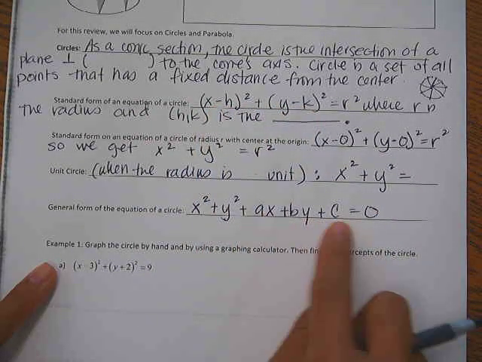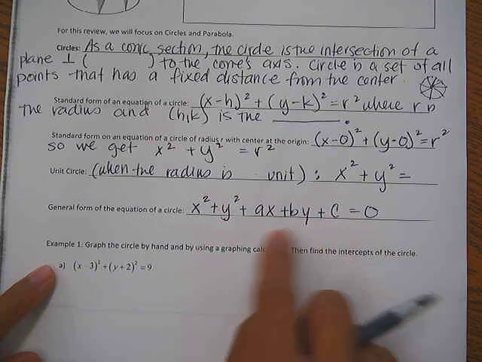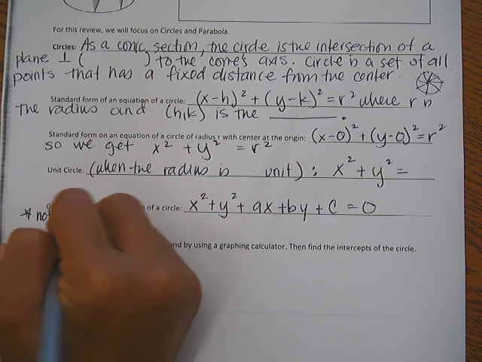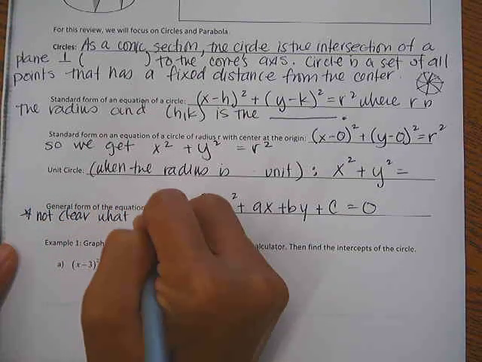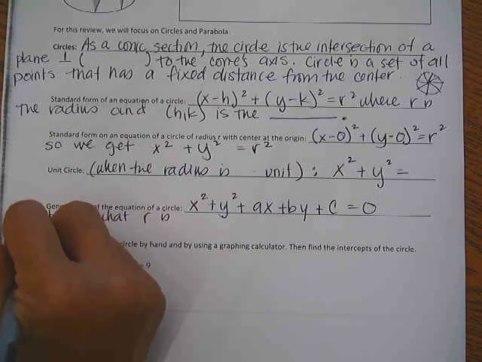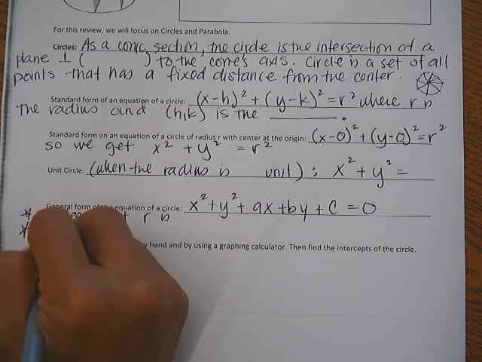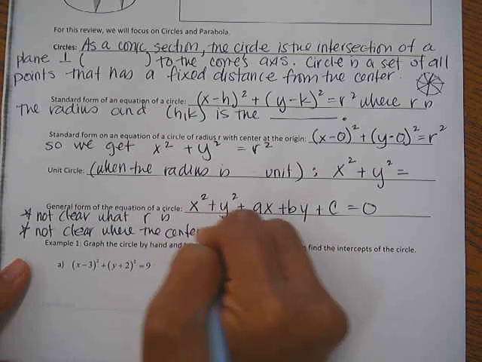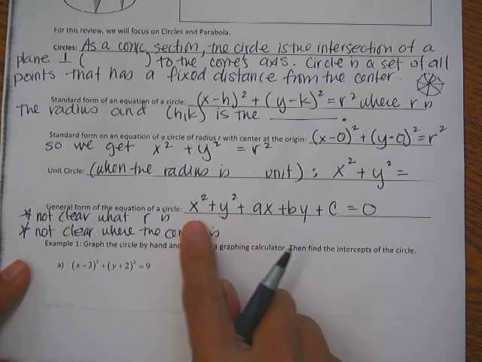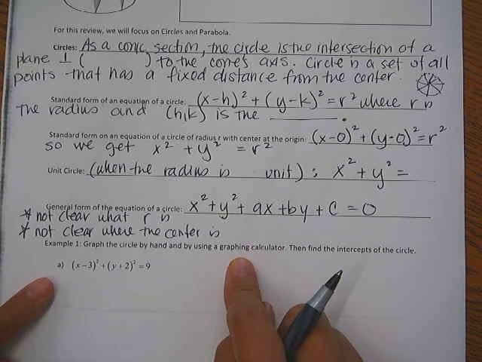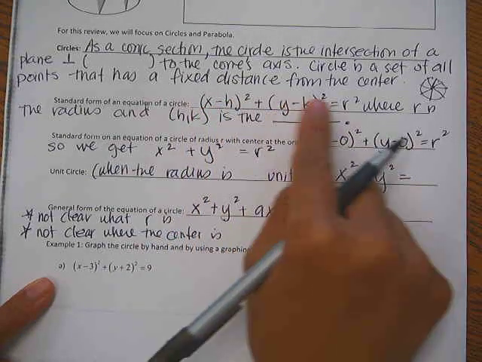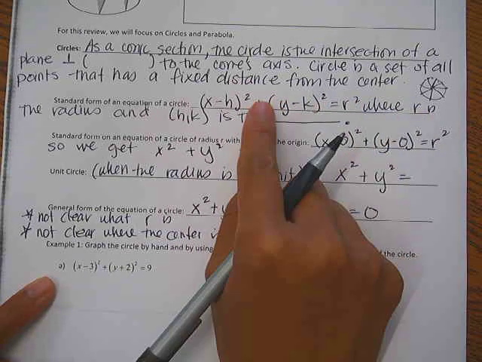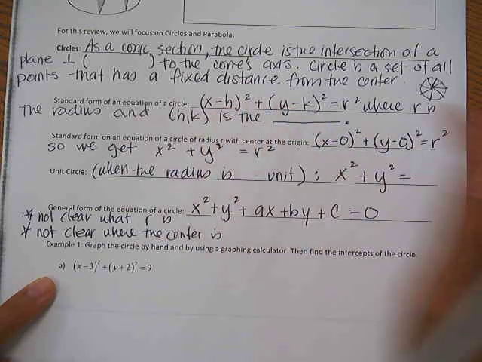If you look at this, it's not clear what the radius is, so I'm going to star, not clear what r is. Also not clear where the center is. So when you're given the general form, we don't know r and we don't know the center. Versus if they give it to you in this form, we know the radius because this is r squared, then the radius is just r. And the center is just going to be h and k.